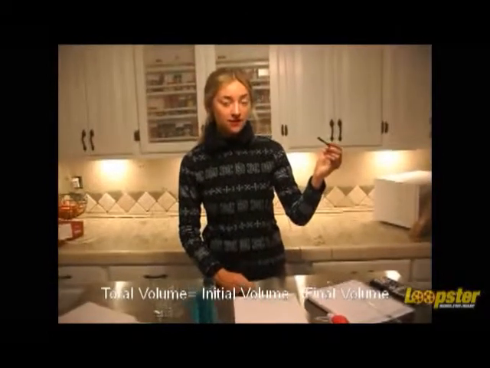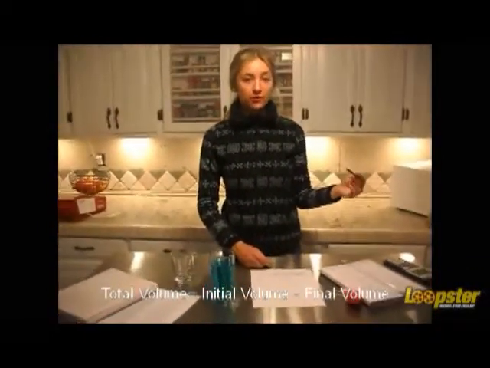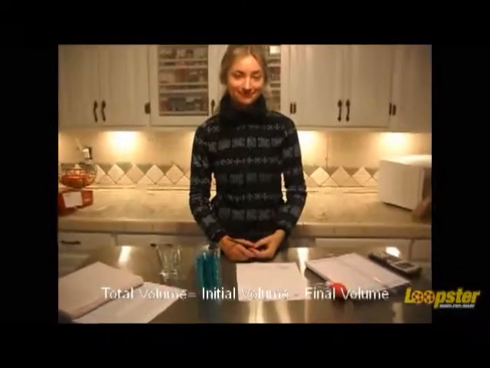Also, before we begin, we need to know that before we can calculate the total volume, we must first calculate the initial volume of our substance and then the final volume of that substance. To get the total volume, we must get the difference of the two.